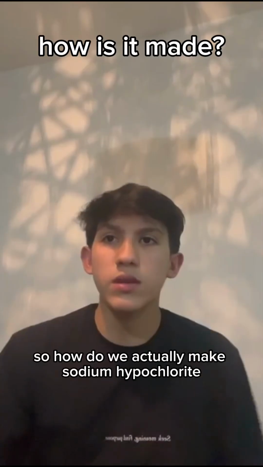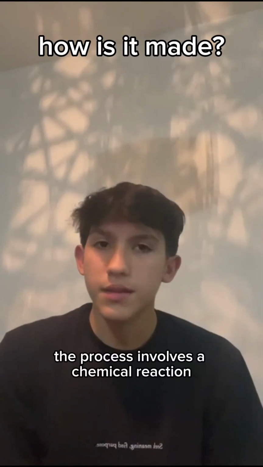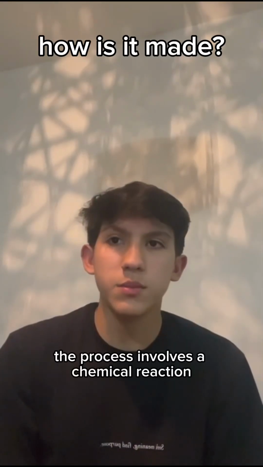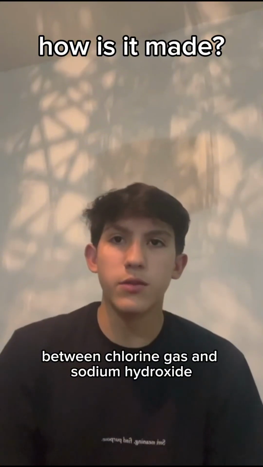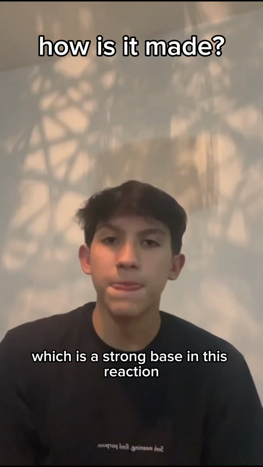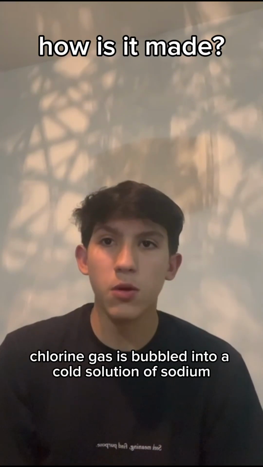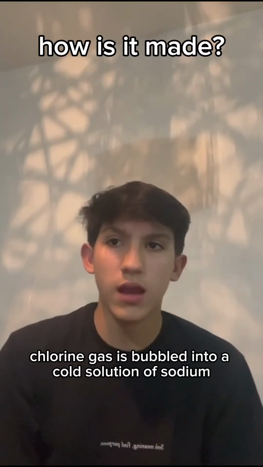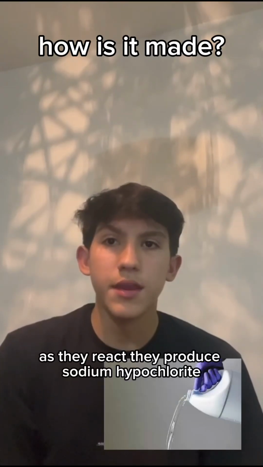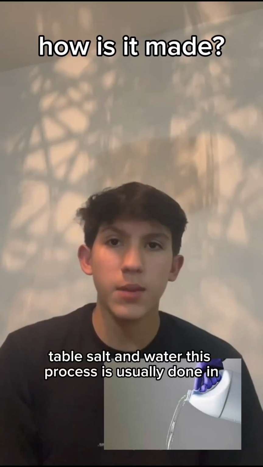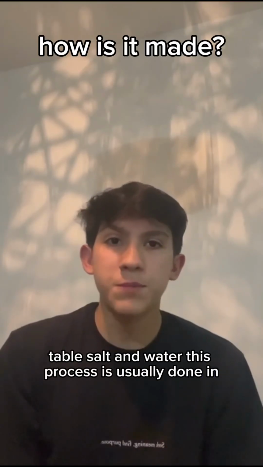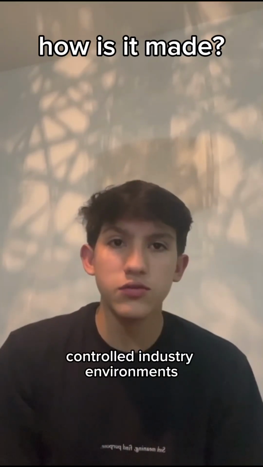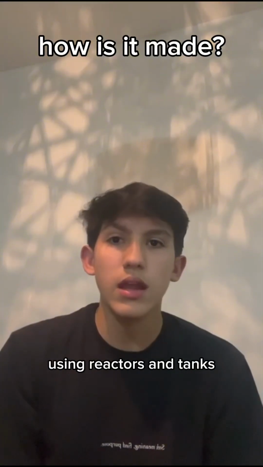So how do we actually make sodium hypochlorite? The process involves a chemical reaction between chlorine gas and sodium hydroxide, which is a strong base. In this reaction, chlorine gas is bubbled into a cold solution of sodium hydroxide. As they react, they produce sodium hypochlorite, table salt, and water. This process is usually done in controlled industrial environments using reactors and tanks.